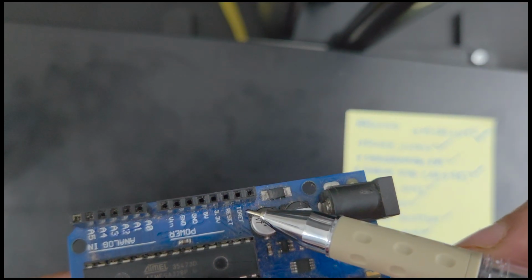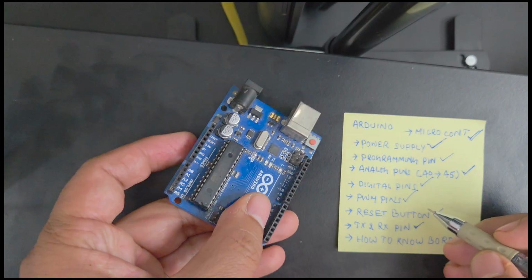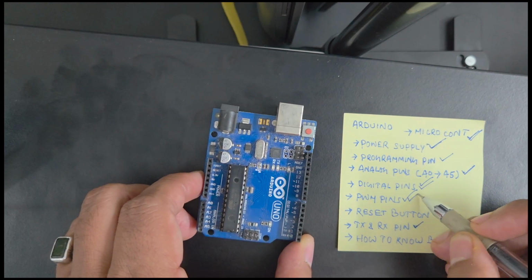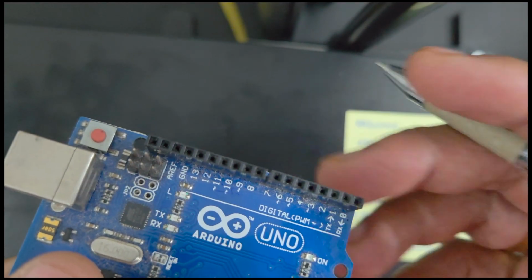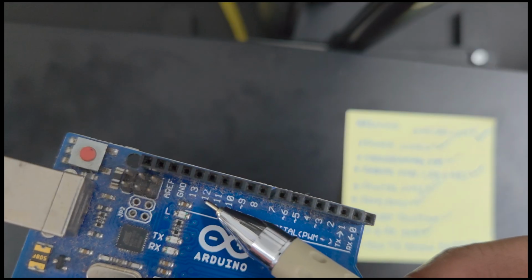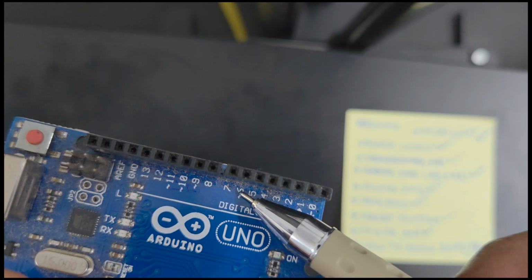Okay, along with that, you also have digital pins. There are two types of digital pins in the board. The first one is the normal digital pin. You are able to see only numbers over this place, right?